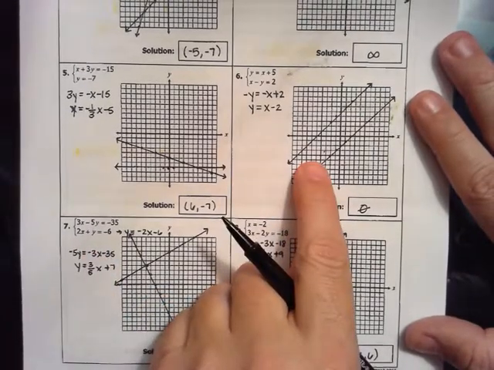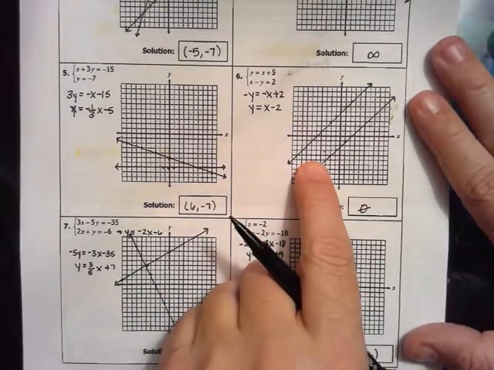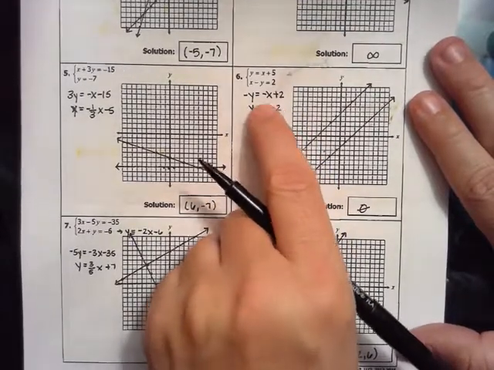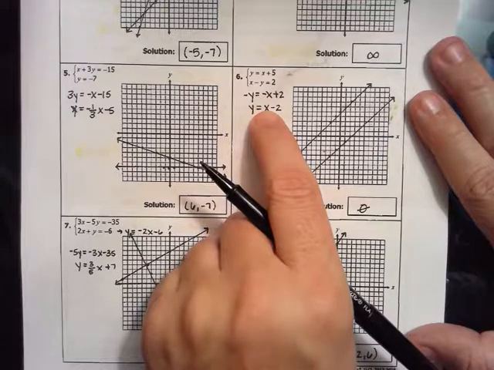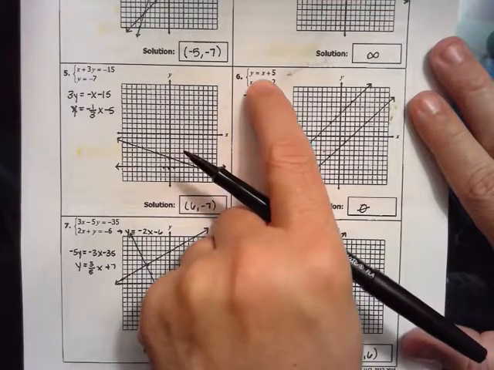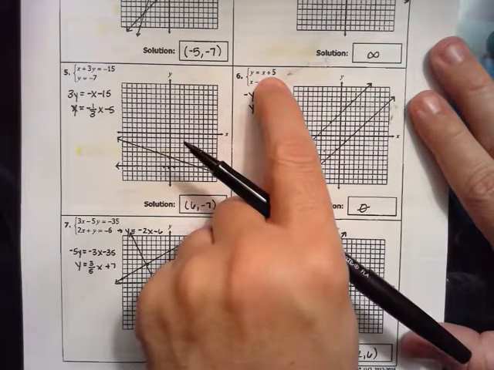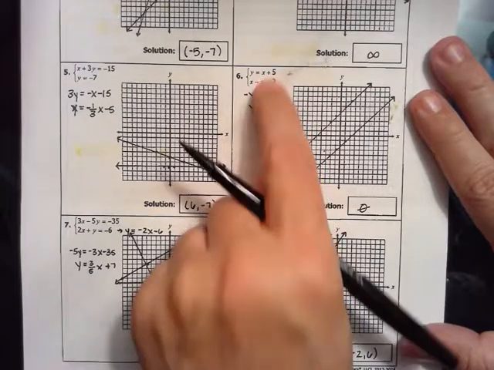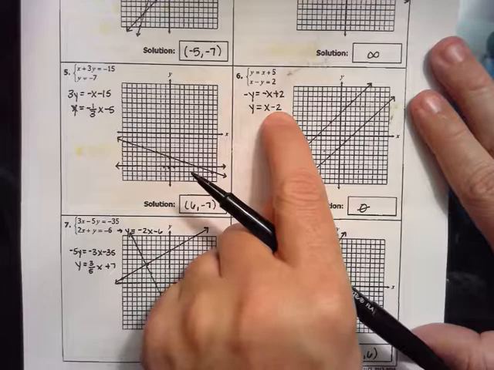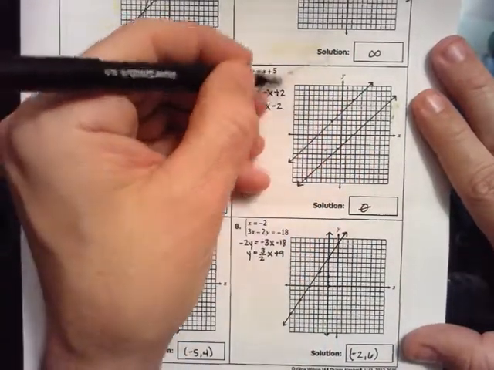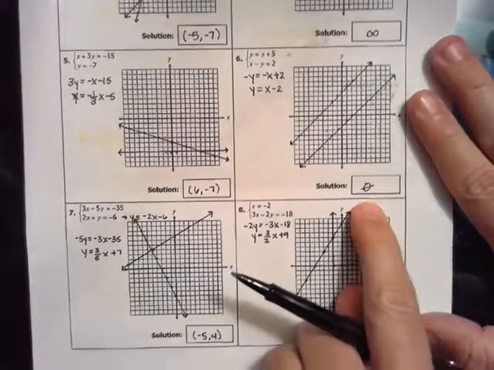These two are parallel lines. Parallel lines have a distinctive thing you could tell. They have the same slope. This one has a slope of +1. This one has a slope of +1. But they have y-intercepts that are different. This has a y-intercept of +5. This one has a y-intercept of -2. So they're parallel. That means they have the same slope, different y-intercepts, and I have 0 solutions.